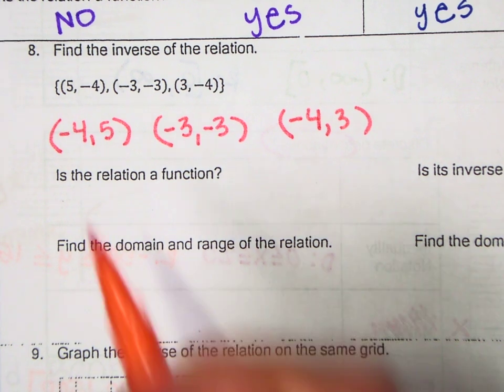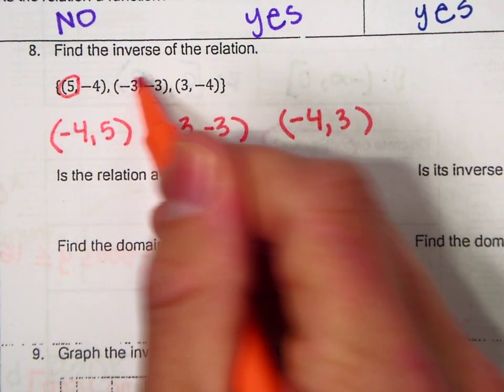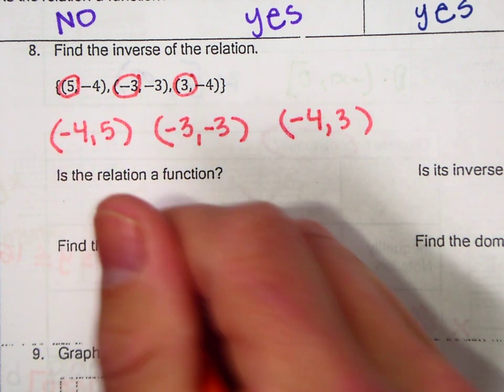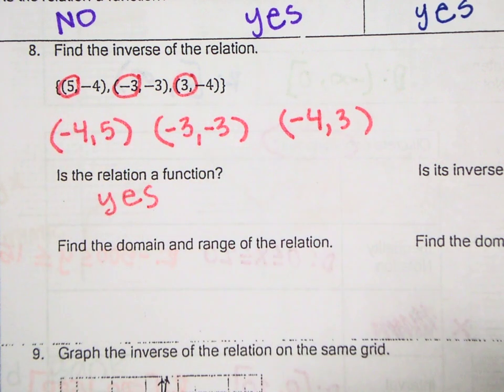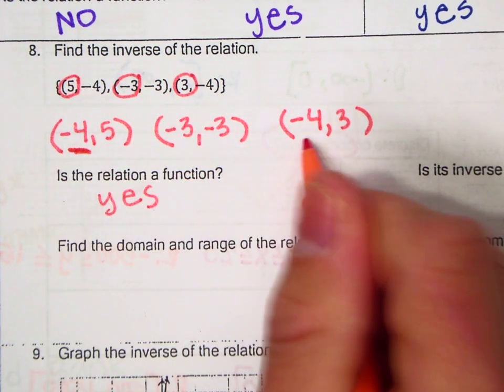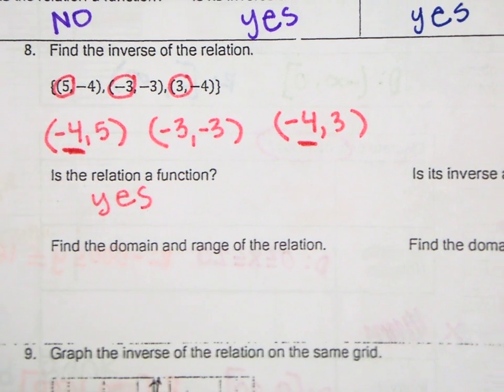All right, so is the relation a function? So you are just looking at the x values. Do any of those x values repeat? No. So yes, the relation is a function. For the inverse, negative 4 and negative 4 are repeating. So no, the inverse is not a function.